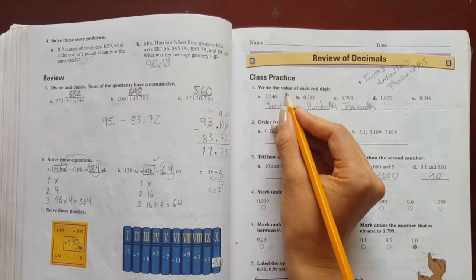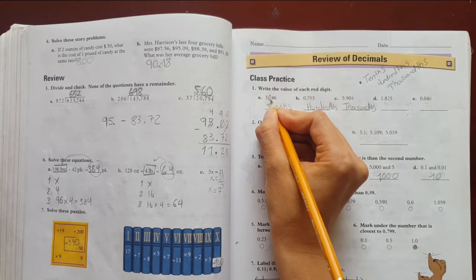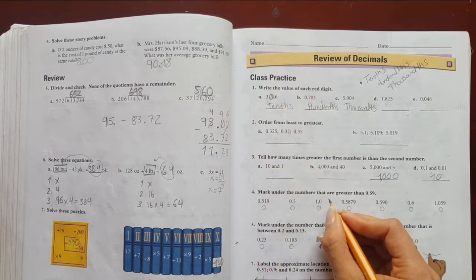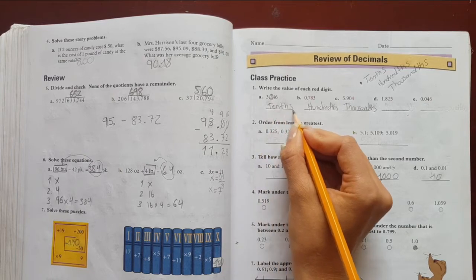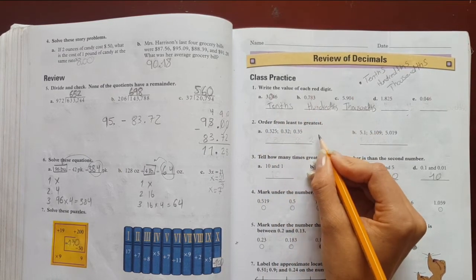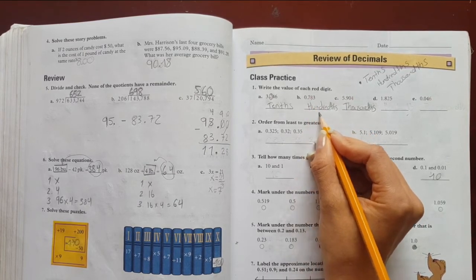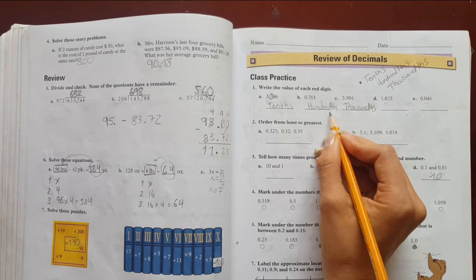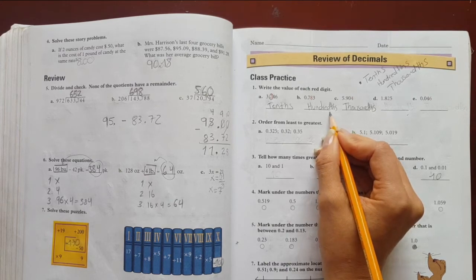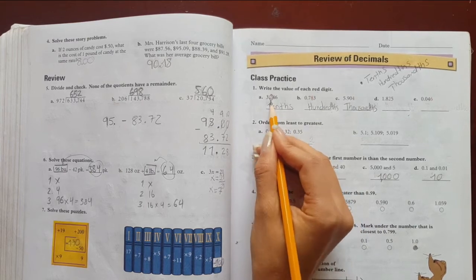So here says, write the value of each red digit, the red one. Here, 2, it is tenths, right? Here, 8, it is hundredths, right? Remember here, tenths, porque es el número, el primer número.